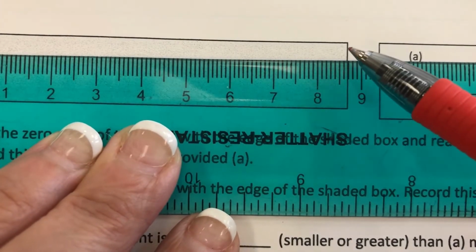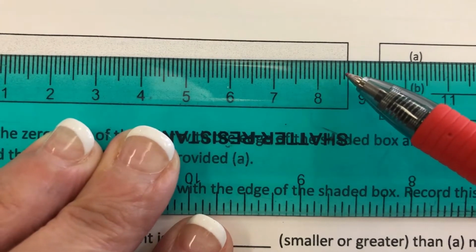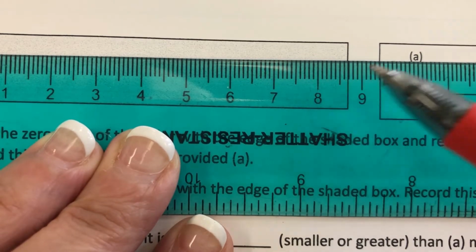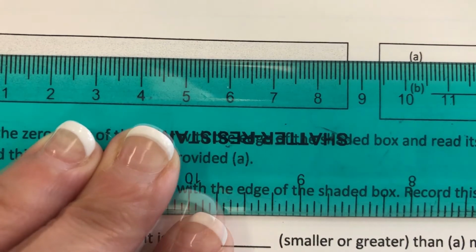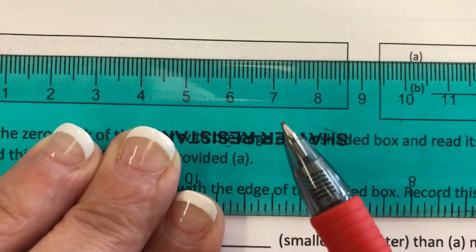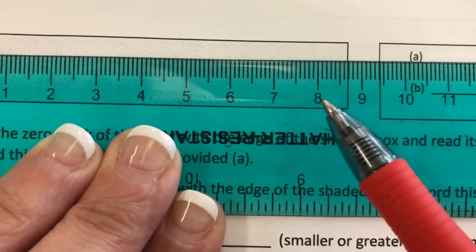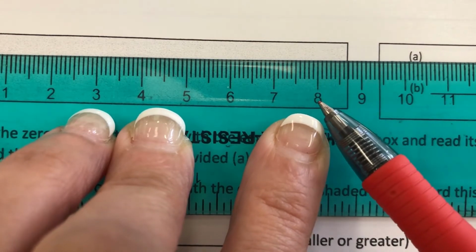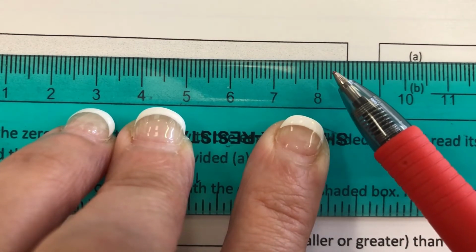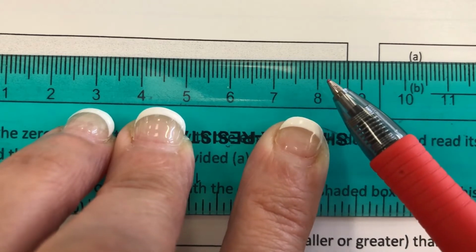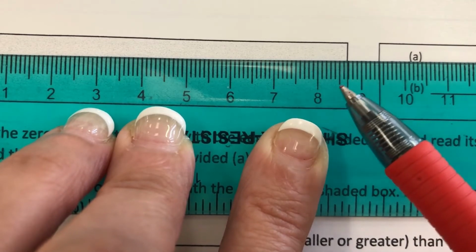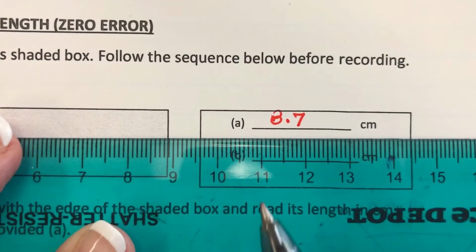The edge of this box lines up with 8. If I'm reading in centimeters, I have to get the whole number right here, 8, and this will be the decimal, so 8 point. Here we have, this is 5, this is 6, this is 7. 8.7 centimeters. And I record this value in this box.